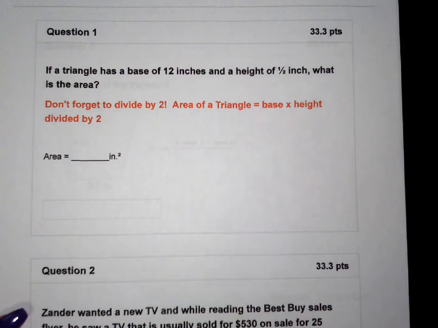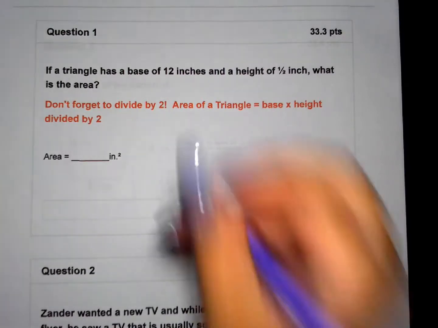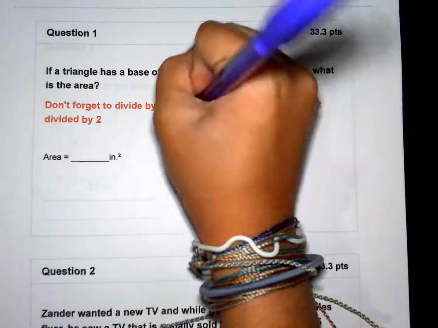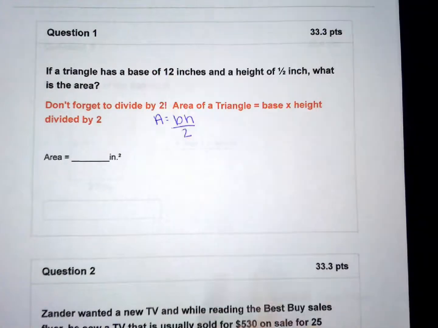Question 1 is, if a triangle has a base of 12 inches and a height of 1/2 inch, what is the area? And so obviously we're finding the area of a triangle. And the equation for that we know is A equals base times height divided by 2. So we have that formula right there.